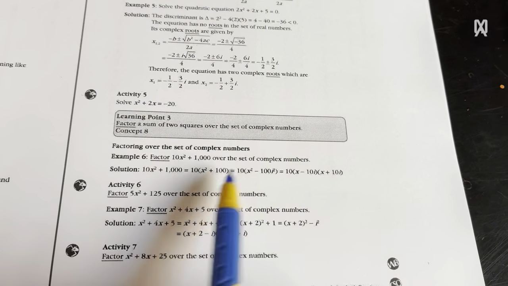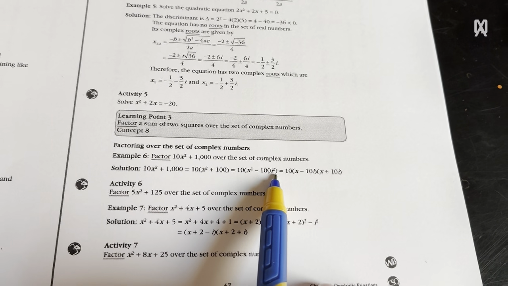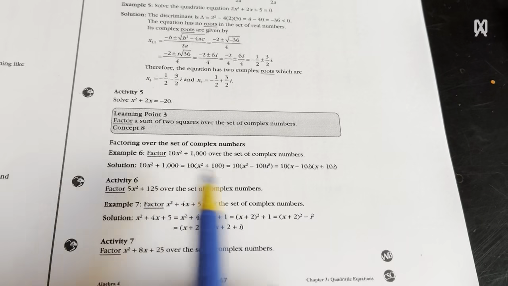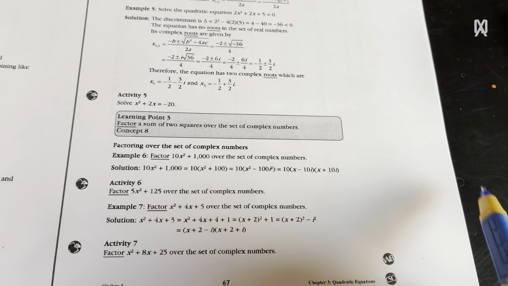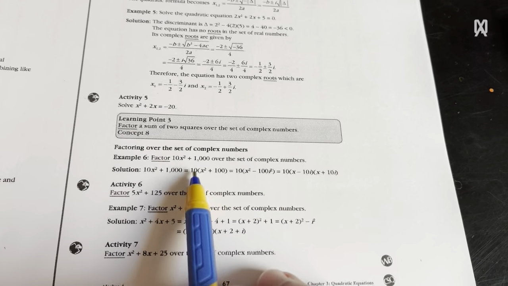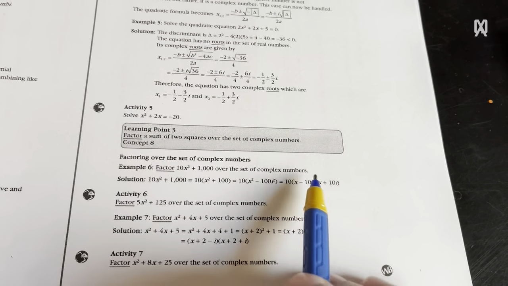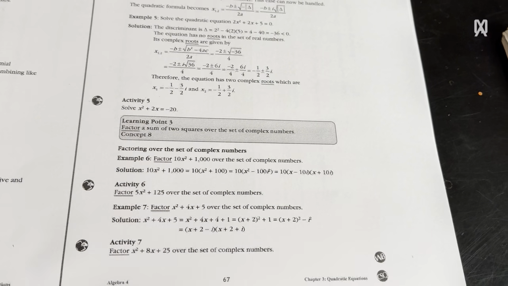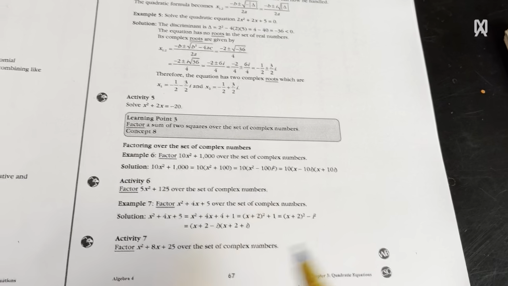This plus 100 will be minus 100 i squared, and then it's like x squared minus 9, for example, which is x plus 3 times x minus 3. So this is the same thing. The 10 is here, the same, and you have x minus 10i and x plus 10i. So this is the factorizing.